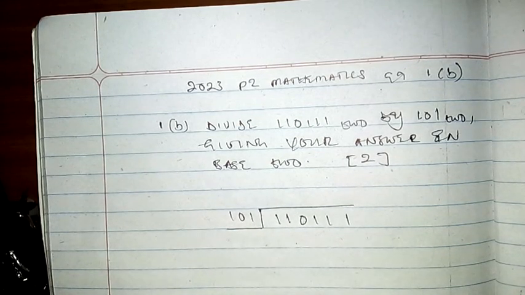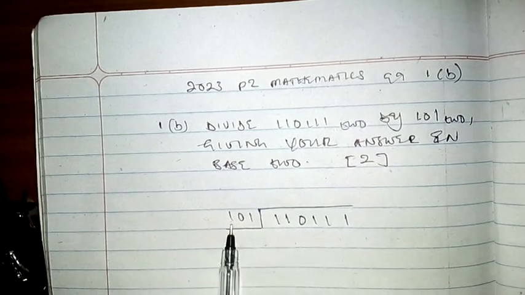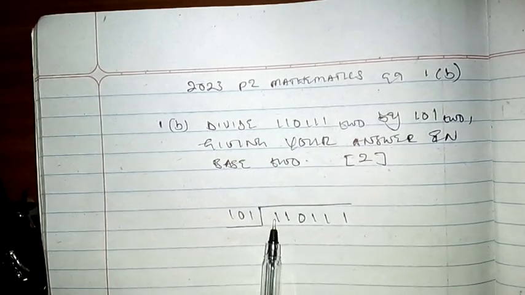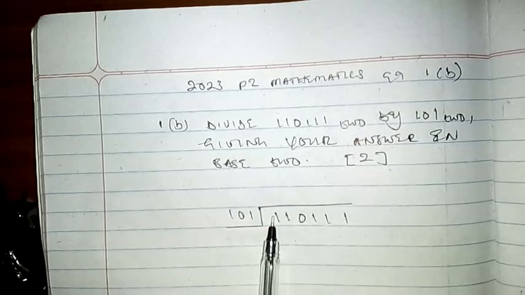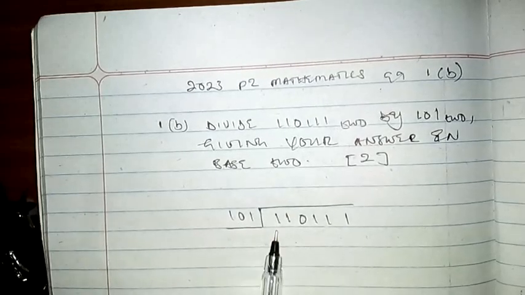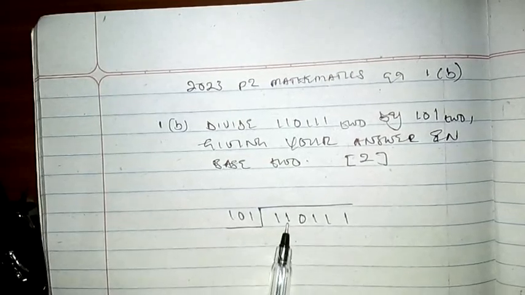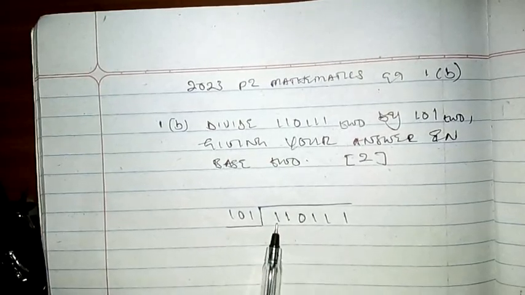So we are going to approach this as we would normally when we are dividing numbers in base 10. First of all, we start by dividing this number, which is 101, into 1. So what is 101 into 1? It cannot go in there because clearly this is a small number that we are dividing into. Then let us add another 1 here to make it 1, 1.